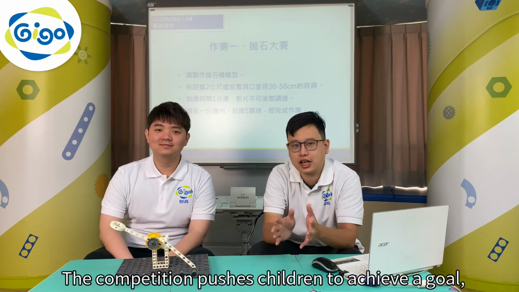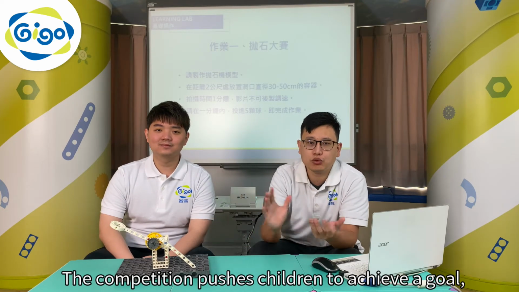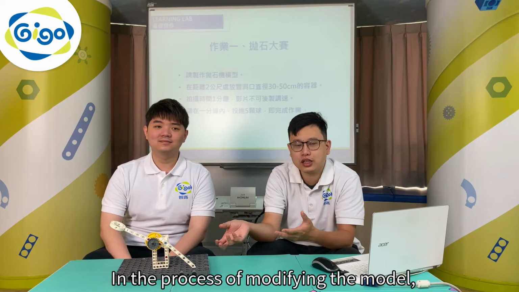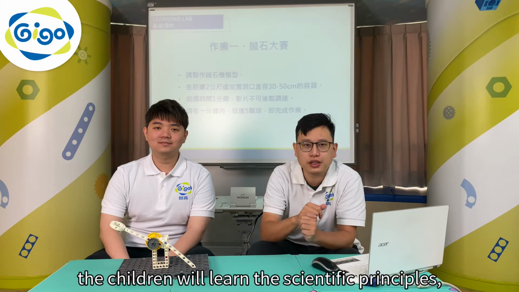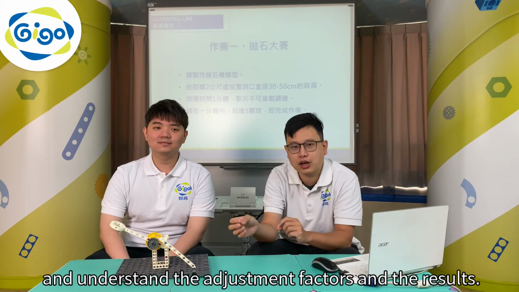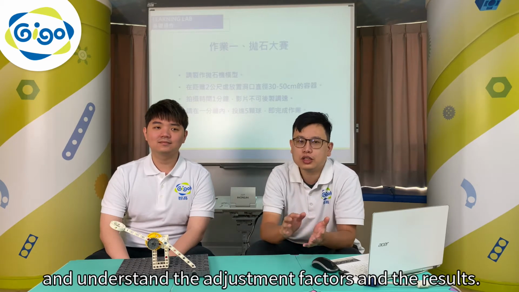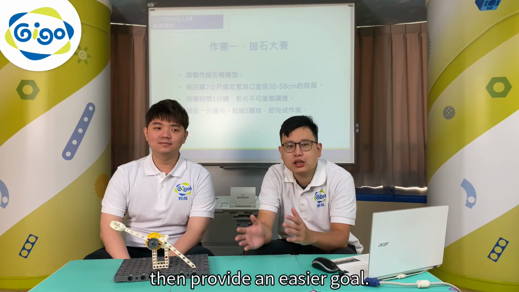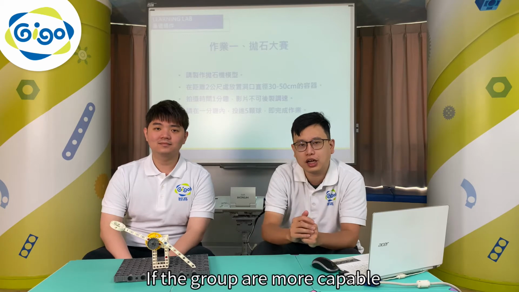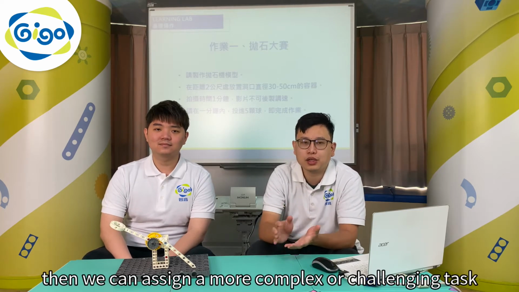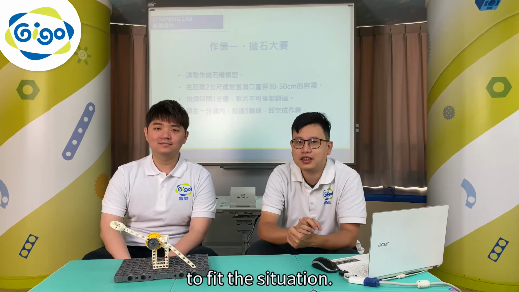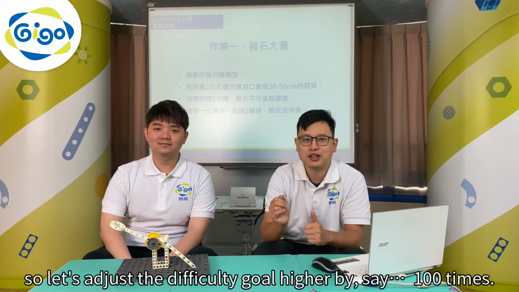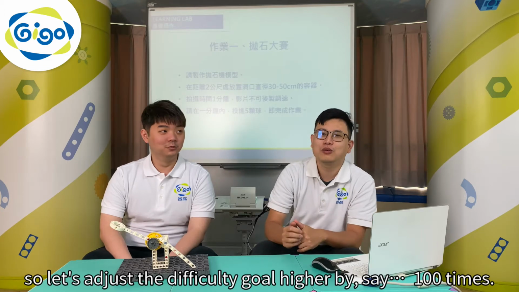The competition pushes children to achieve a goal, and later they will be able to modify their models. In the process of modifying the model, the children will learn the scientific principles and understand the adjustment factors and the results. If children take longer to build a model, then provide an easier goal. If the group is more capable, then we can assign a more complex or challenging task to fit the situation. It looks like you're all doing well today, so let's adjust the difficulty goal higher by, say, 100 times.